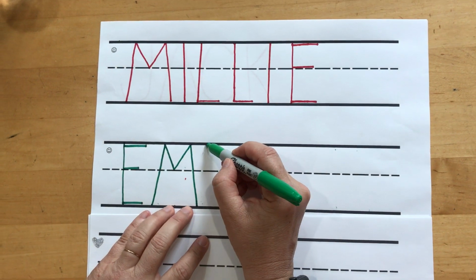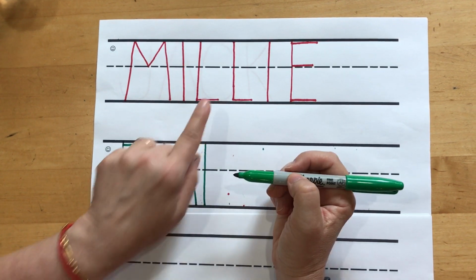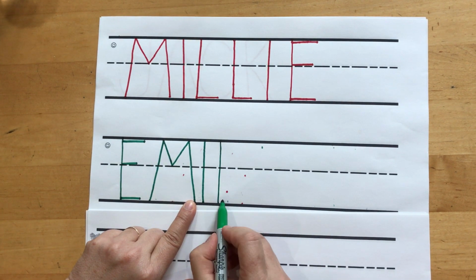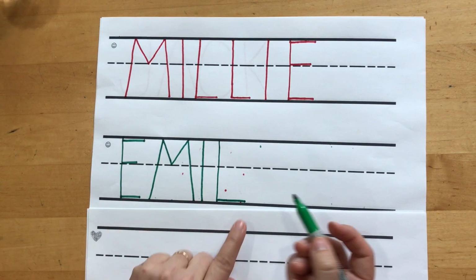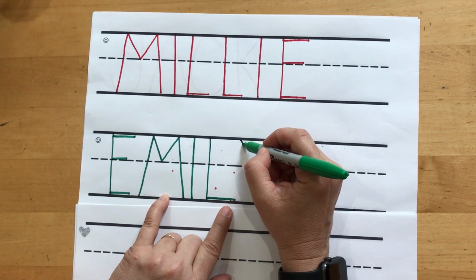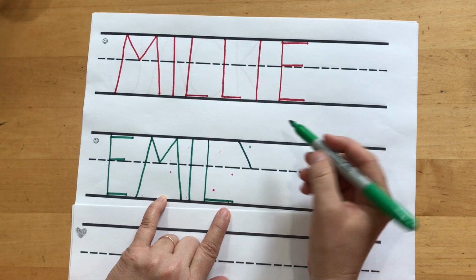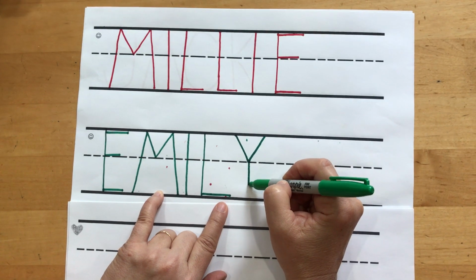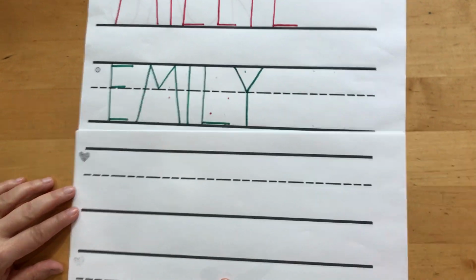I. Start at the top, line down, then an L. Start at the top, line down to the bottom, line across the bottom, and the last letter in Emily is Y. Start at the top, diagonal to the middle, back to the top, diagonal to the middle, and line down to the bottom. All right, here comes Burke.